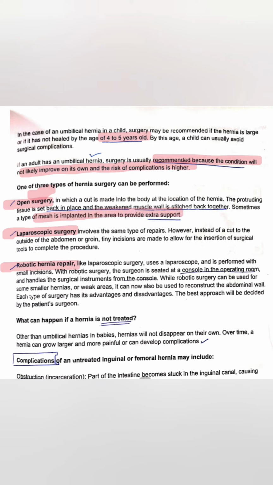Laparoscopic surgery includes the same type of repairs. However, instead of a cut to the outside of the abdomen or the groin, tiny incisions are made to allow for the insertion of surgical tools to complete the procedure.